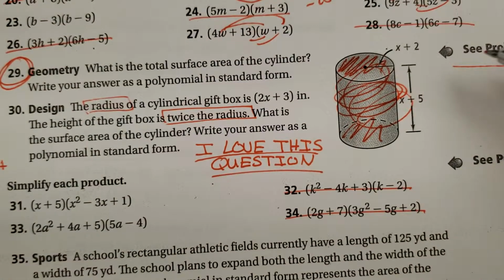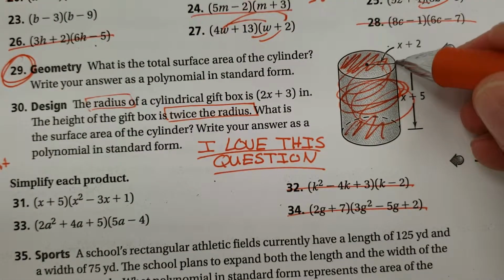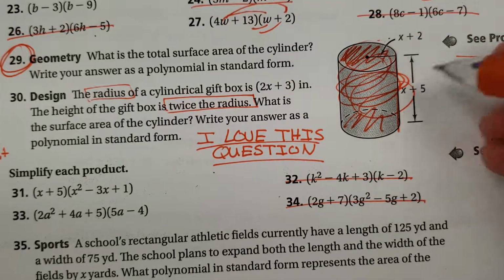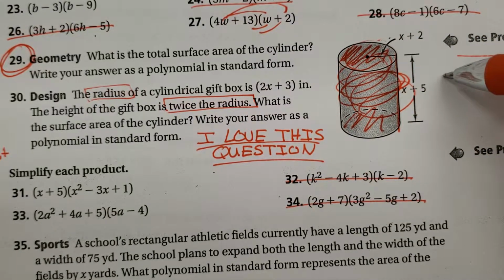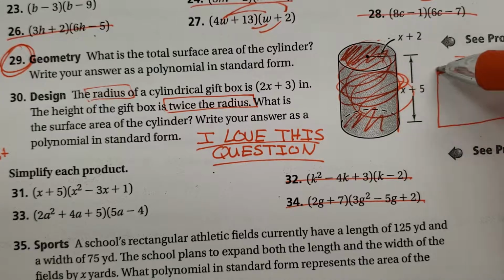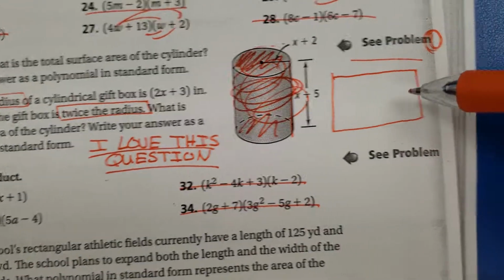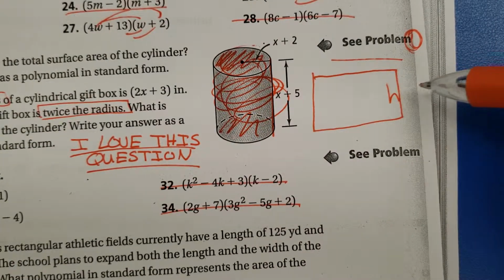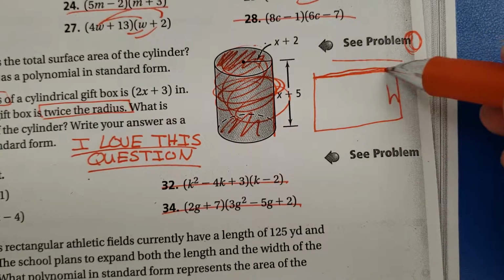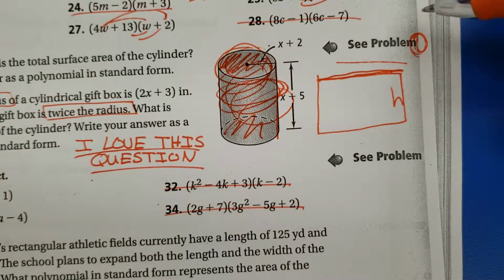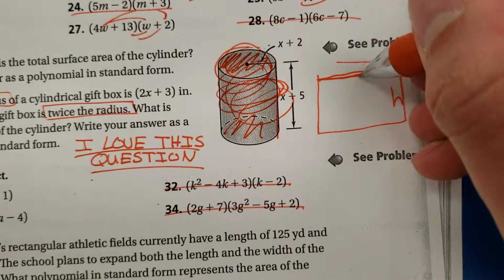If you were to cut this out and roll it out, if you were to slice it right here and then cut around the lid, the label that goes around is literally just a rectangle when you lay it flat. If you ever peel the label off something, it's a flat surface, okay? Well, what's this? This is the height. And what's this? This is the length around the circle. Oh, wait, the length around the circle, isn't that called the circumference?